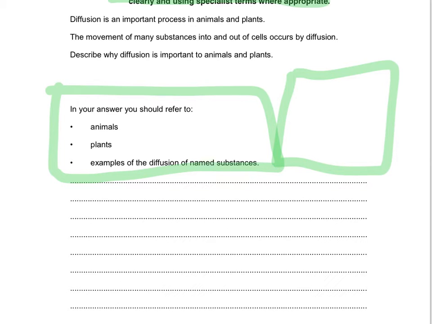So you could have said that diffusion is used in gas exchange, for example respiration, when oxygen and CO2 diffuse. You could have mentioned it's used in photosynthesis, where CO2 diffuses into the leaf and oxygen diffuses out. You could talk about how it's used in the digestive system, for example when glucose and amino acids are absorbed. You could talk about how it's used in transpiration, when water is lost from the leaves. You could also talk about how water is absorbed by the roots.